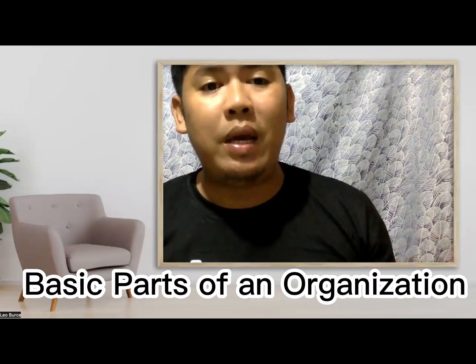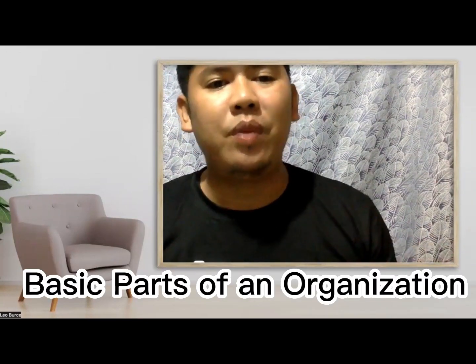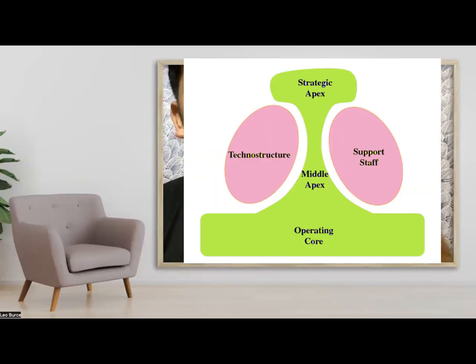When we talk about the basic parts of an organization, according to Mintzberg, to understand how organizations structure themselves, it is important to know first how they function, and in doing so, knowing and understanding their components and how each part functions and interrelates are vital. Let's start discussing, one by one, the parts of the organization.